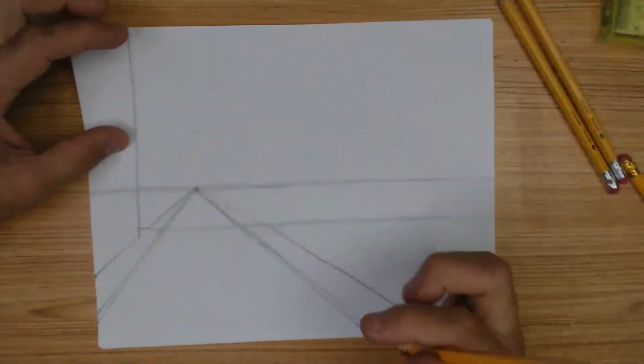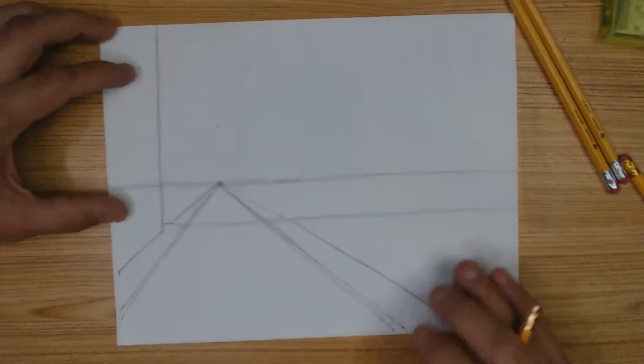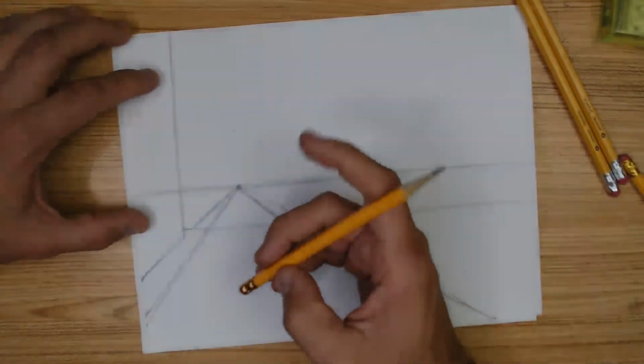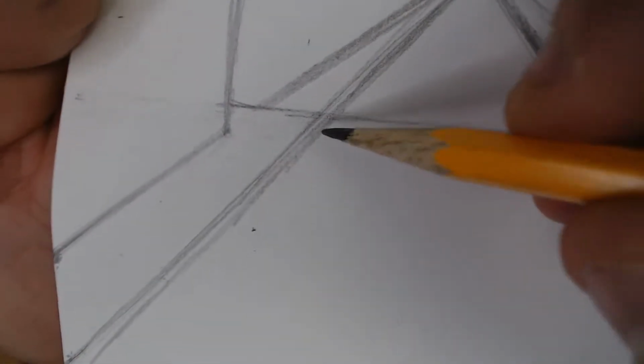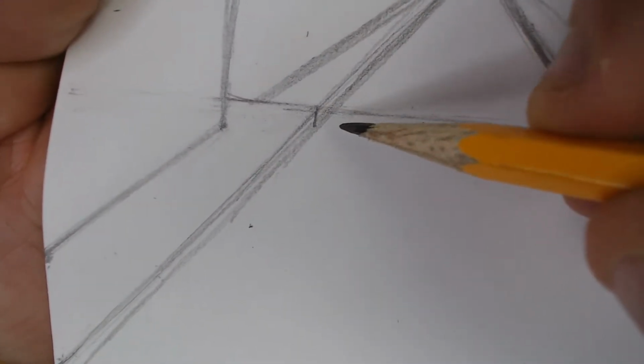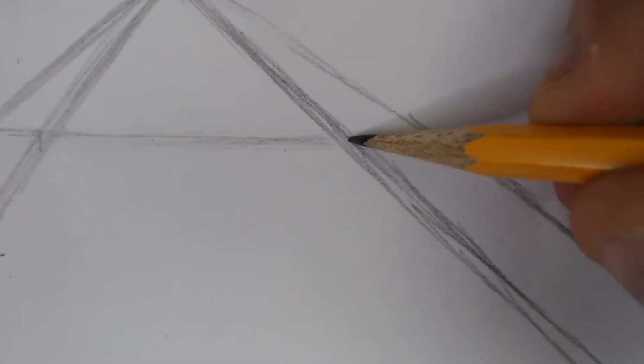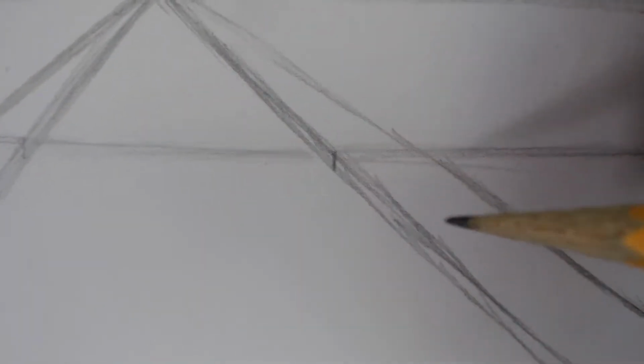All right, so let's start erasing so we can actually see this clearly. The sidewalk. Sorry, the sidewalk also gets lifted, so we're going to need a little straight line right here. We need a little straight line right here. See that?